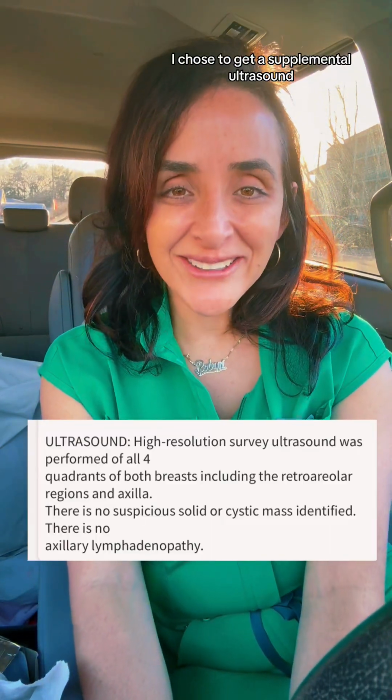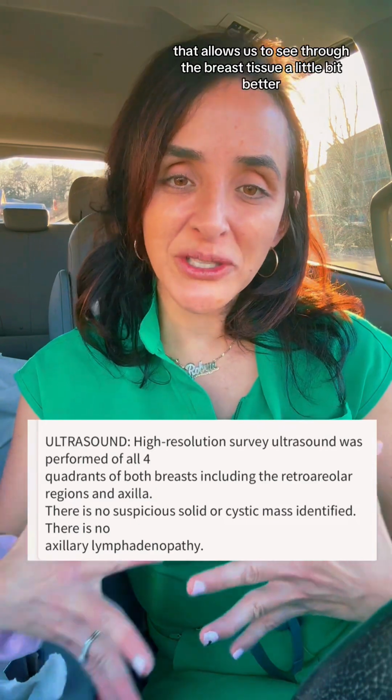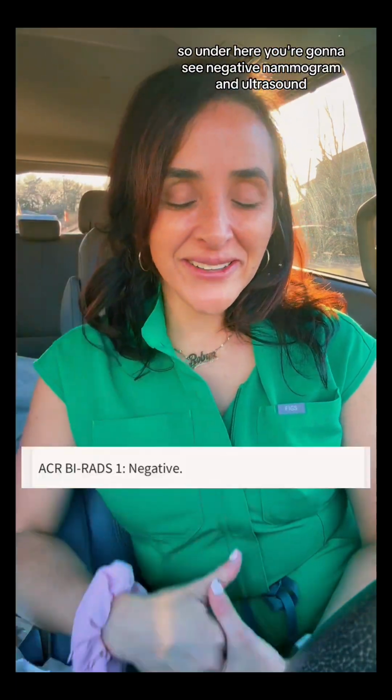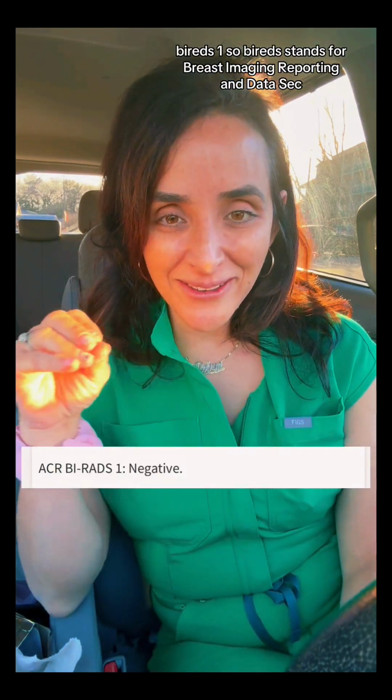Because I had dense breast tissue, I chose to get a supplemental ultrasound. That allows us to see through the breast tissue a little bit better. The radiologist sees no suspicious masses. So under here, you're going to see negative mammogram and ultrasound BI-RADS 1.